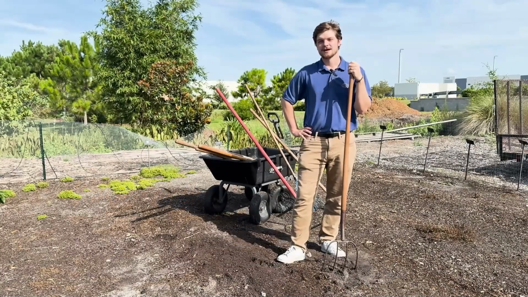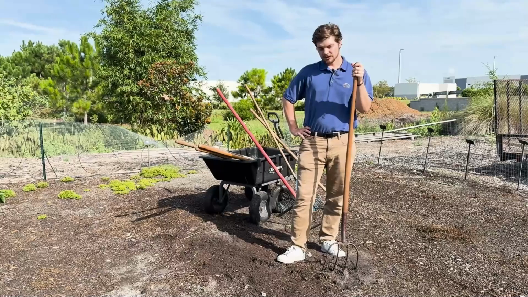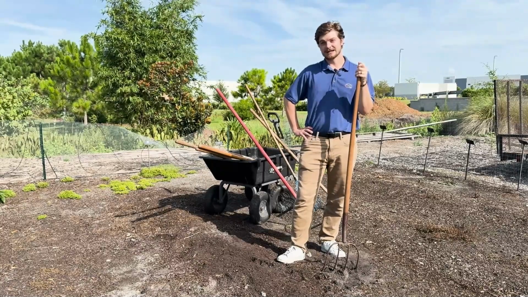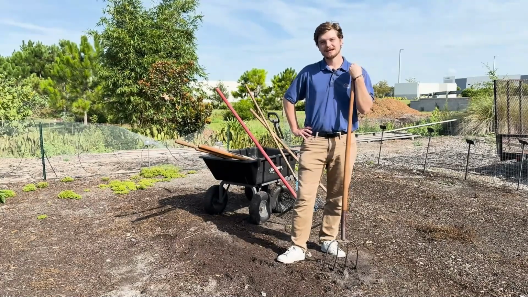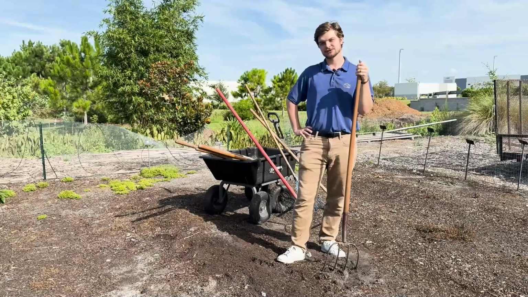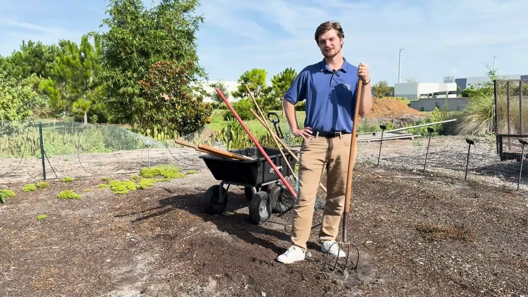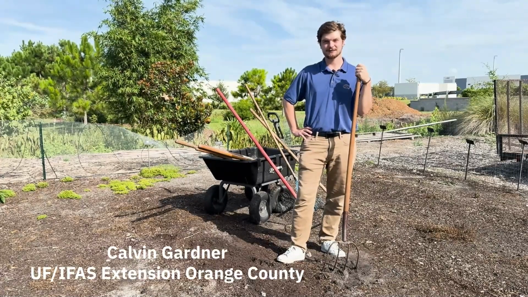Hi there. When it comes to gardening, knowing the right tool for the right task is vital and saves you a lot of time, energy, and effort. Today I'm going to talk about 10 different tools that we commonly use in the garden and how to use them. My name is Calvin Gardner.